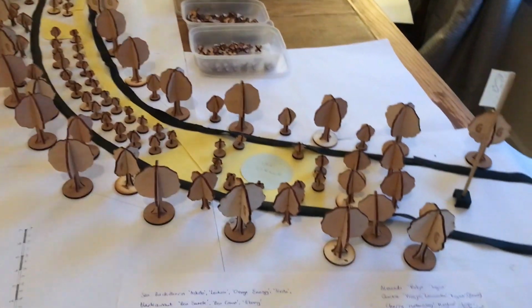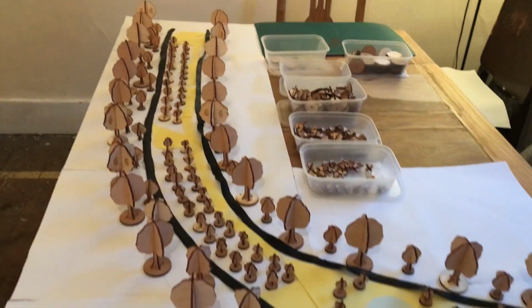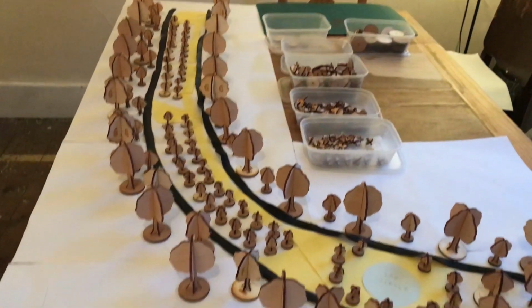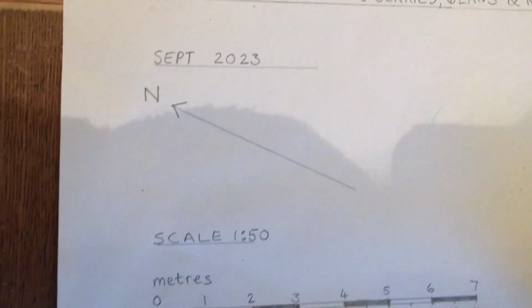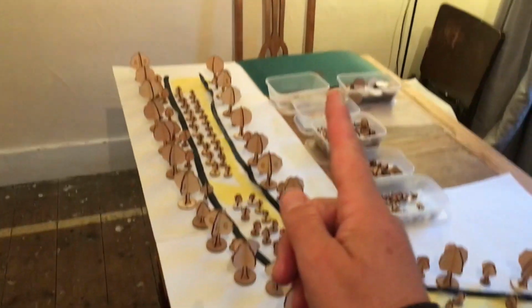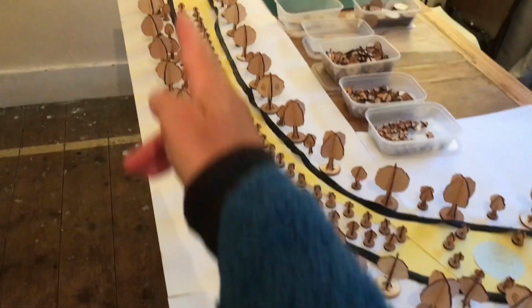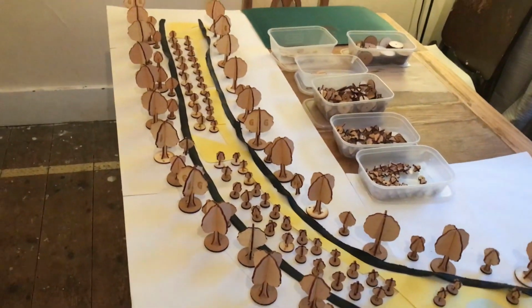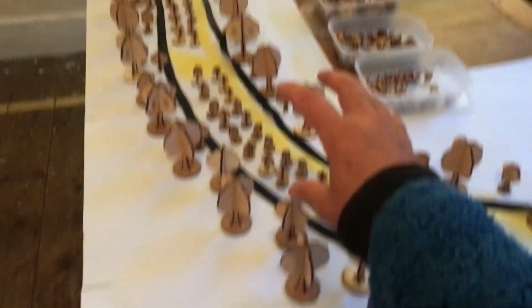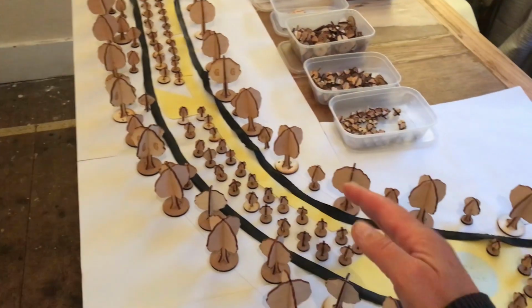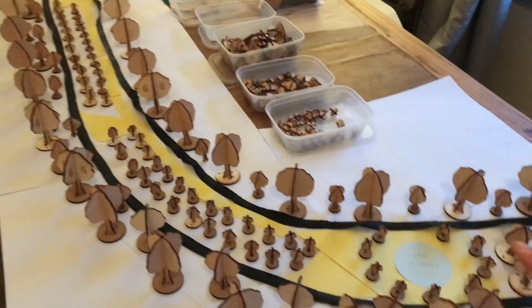Here's a third and hopefully nearly final design for this site. I've got the information here about the orientation and the scale, which you should always include on maps, and you can see from this that south is basically that direction, so this part of the curve receives quite a lot of sun in the middle of the day, and this area here could be quite shady in the middle of the day because of this sort of line of trees in front of it.